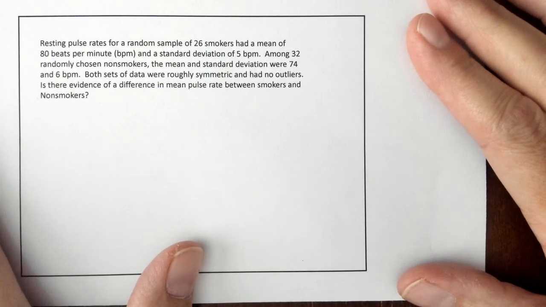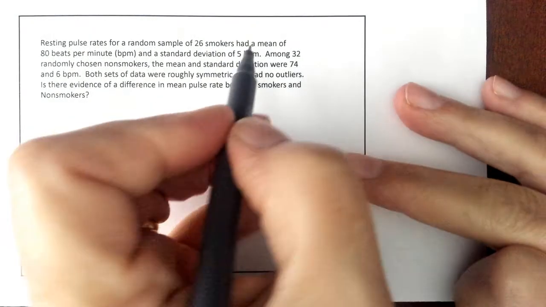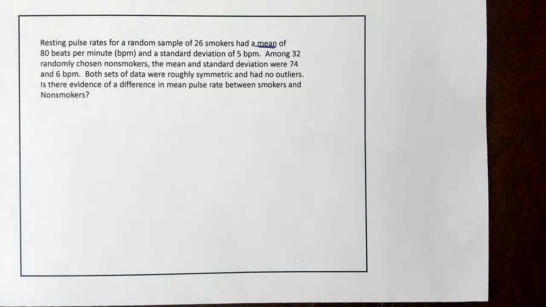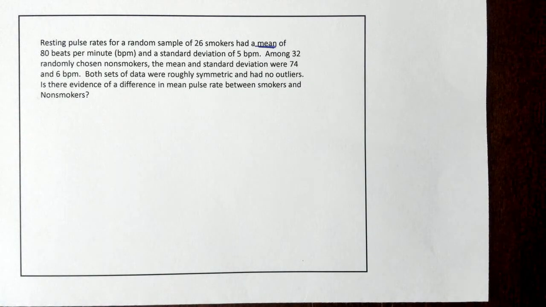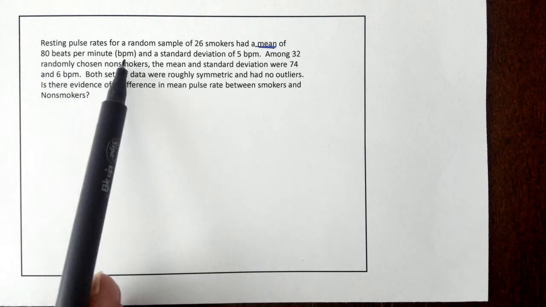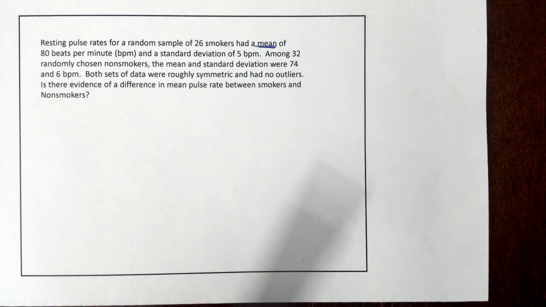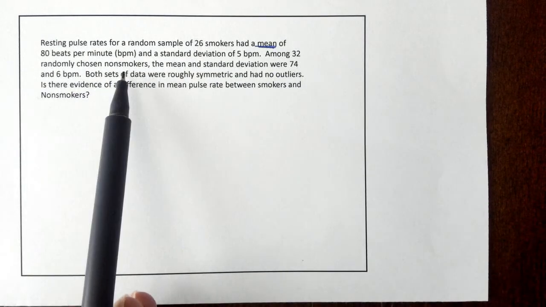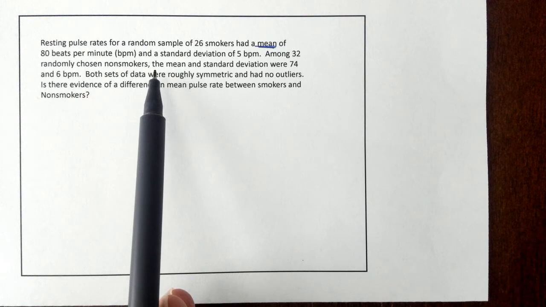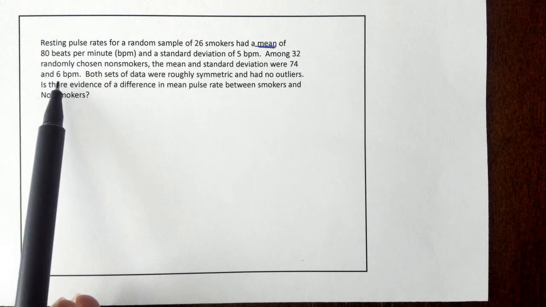Resting pulse rates for a random sample of 26 smokers had a mean. I see that word mean. When I see the word mean, I know that I'm solidly in quantitative world, and whatever procedures I have to do are going to be using T-models of 80 beats per minute. I also know I'm in quantitative world because I have units, beats per minute, and a standard deviation of 5 beats per minute among 32 randomly chosen non-smokers. So there's our second group. The mean and standard deviation were 74 and 6 beats per minute.